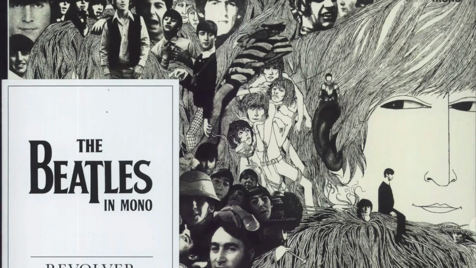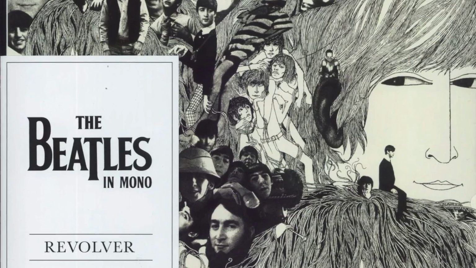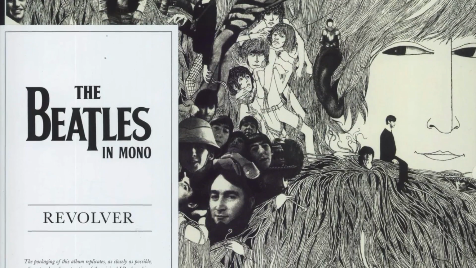Number 2, I've selected the Beatles, I'm Only Sleeping. Now, the Beatles records are famously different in mono, with many subtle differences which actually appear to have been ironed out to a certain degree on a lot of the mono remasters.